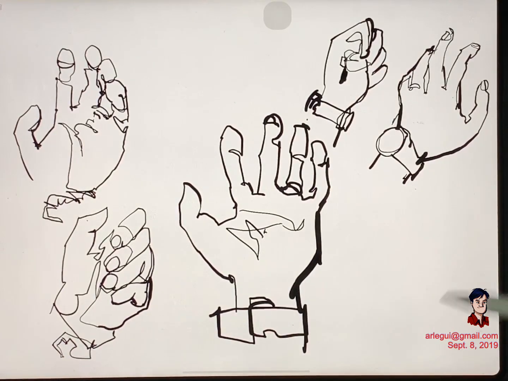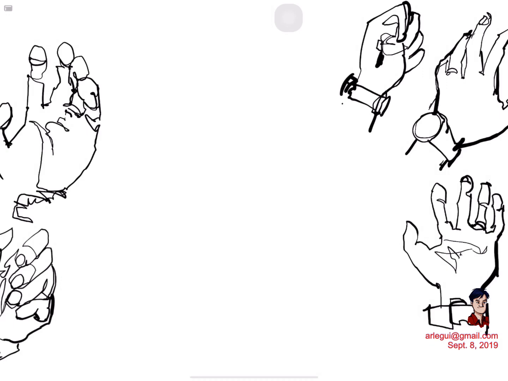So it's a universal principle. It need not be limited to the hand. I'm just tracing whatever I see.